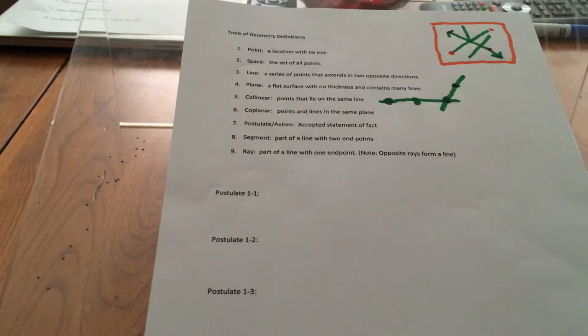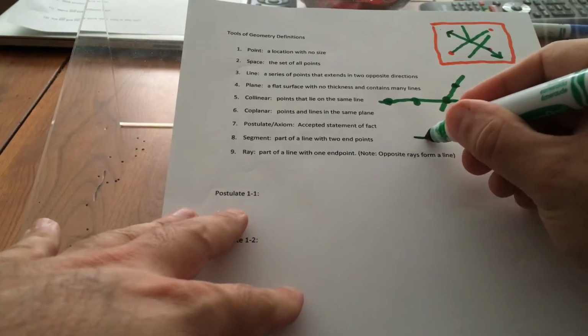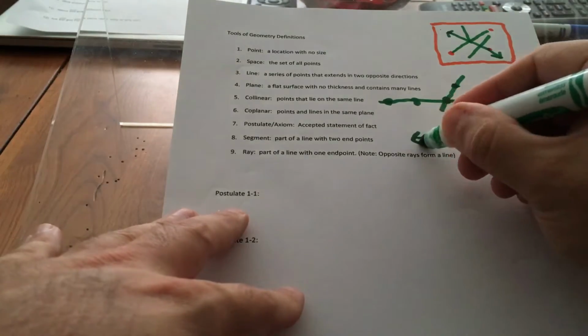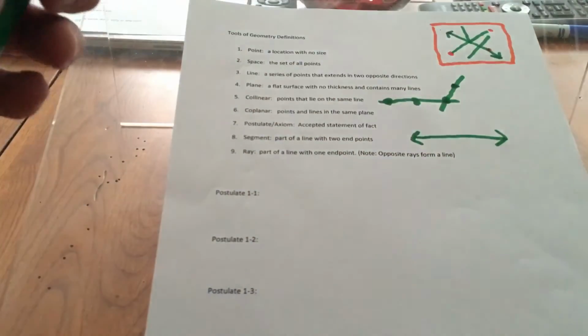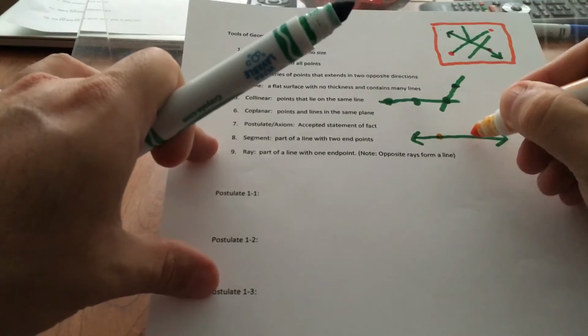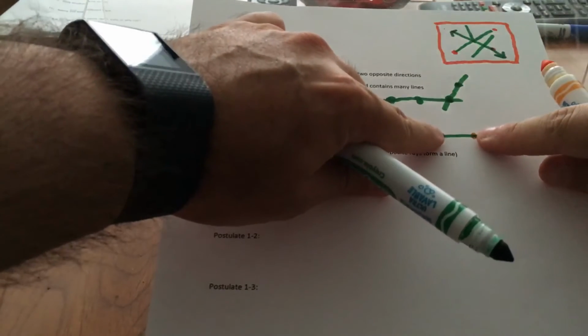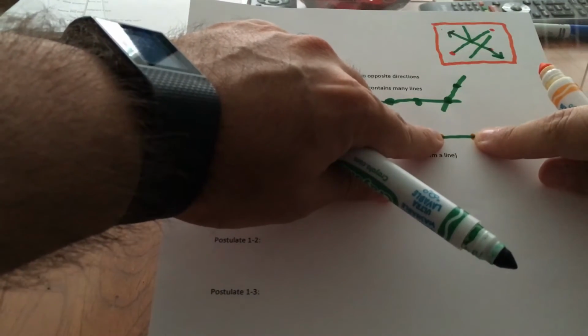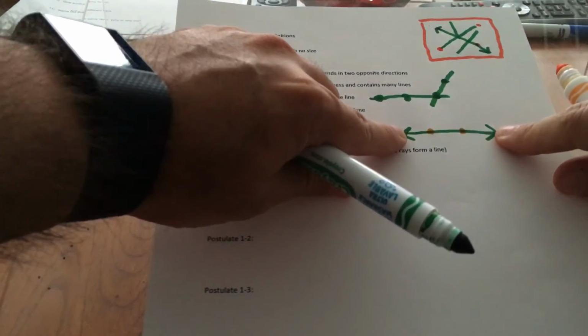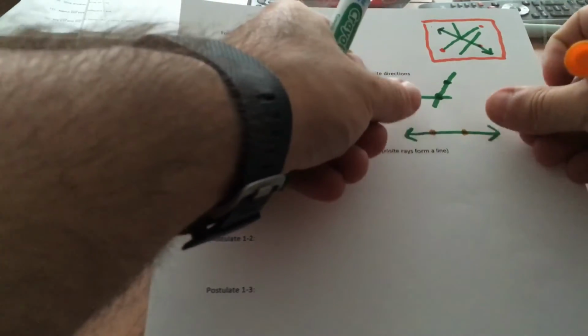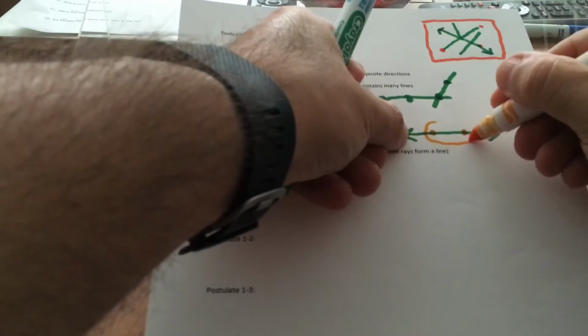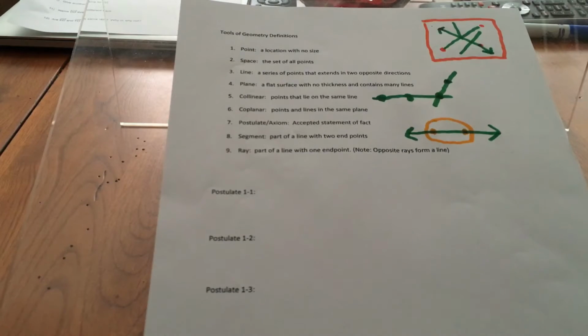A segment is a part of a line with 2 endpoints. So in this case, notice up here, if I have this line, the line with the arrows means it's a line. But if I put 2 points on here, these little orange dots, between these 2 orange dots, we consider that to be a segment. So that is a line segment that exists inside of this line, which goes on forever. A segment ends, all right? It's between 2 points. That segment right here, this circled part between those 2 points, that is the segment. The line goes no further, all right? So the segment exists on the line.